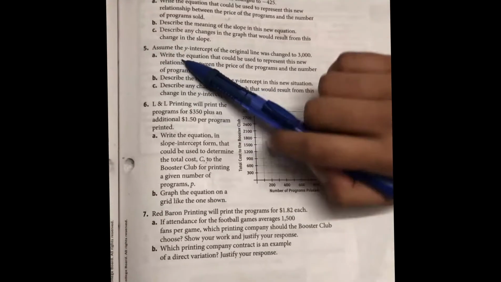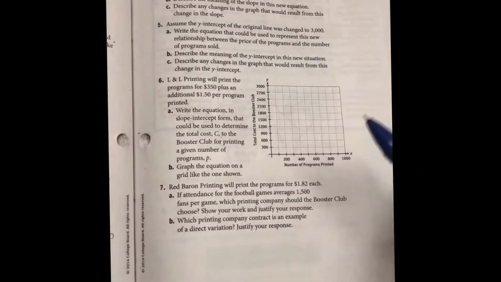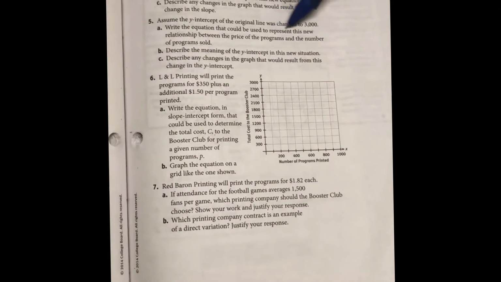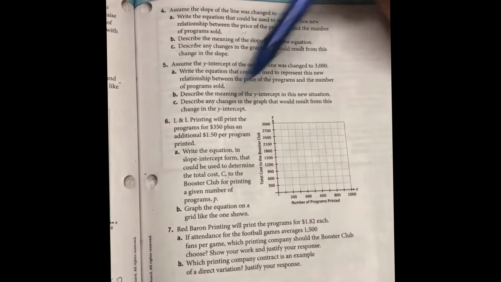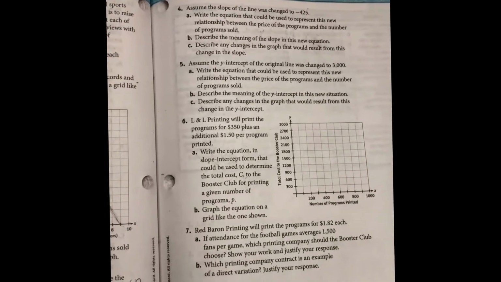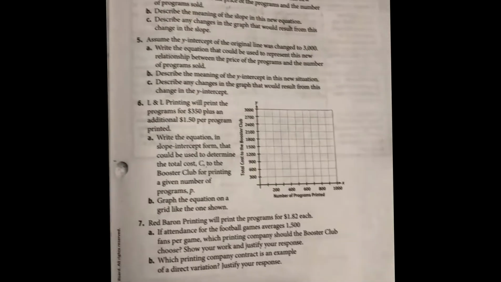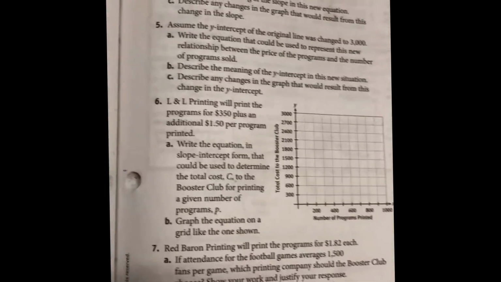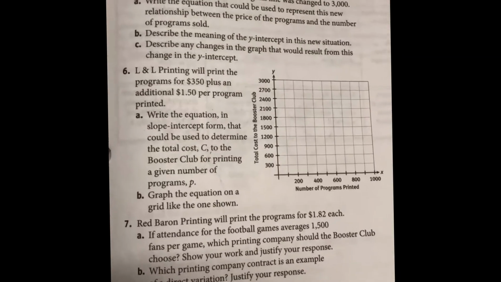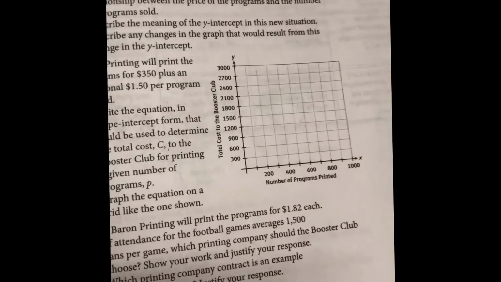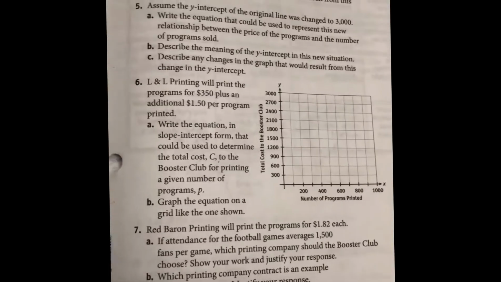Number 5 says, assume the y-intercept of the original line was changed to 300. So write the equation that could be used to represent this new relationship between the price of the program and the number of programs sold. So in this, you would keep the slope the same. So the equation would be y equals negative 250x plus 300, except instead of the y-intercept you found in the previous problem, you would use plus 300.